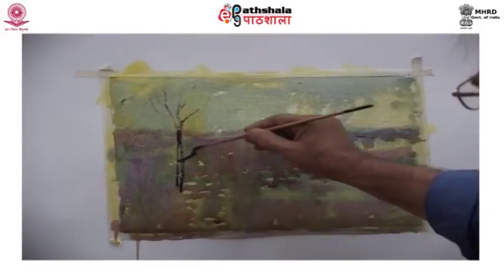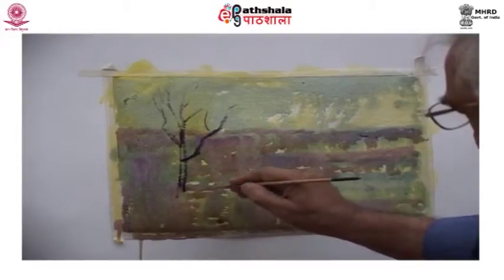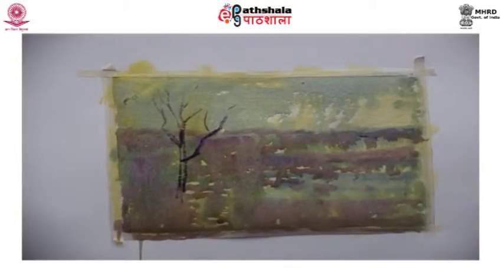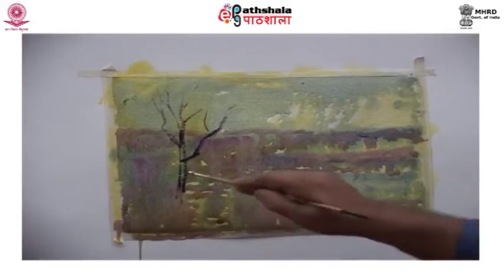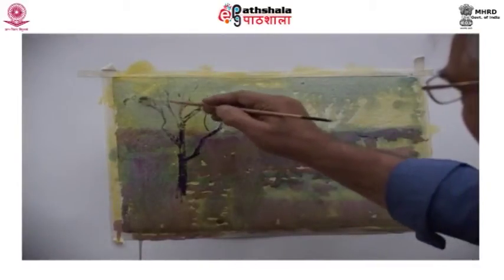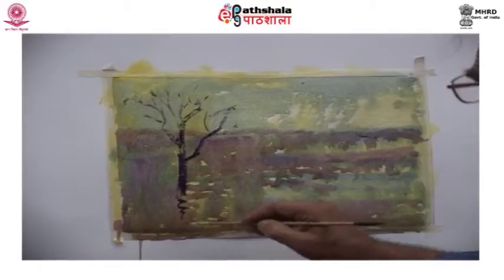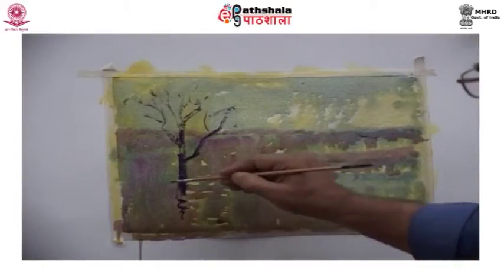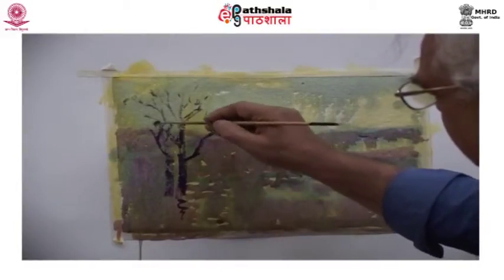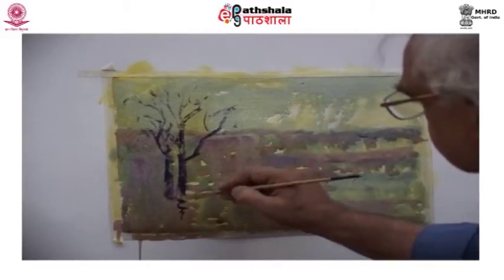Use it pure to draw a tree on the left side of the shaded surface. To create a gap between two trees, make the one in the background a bit shorter, and branches which may vary in thickness and shape.